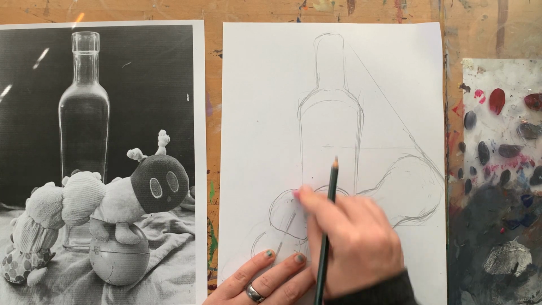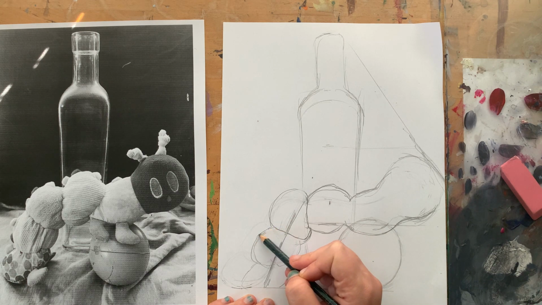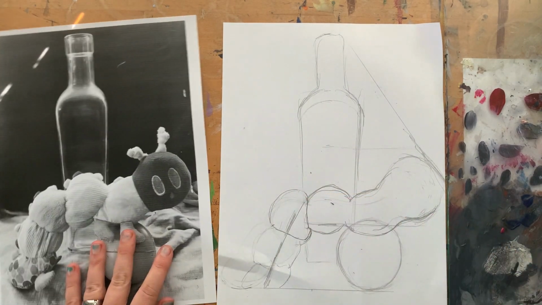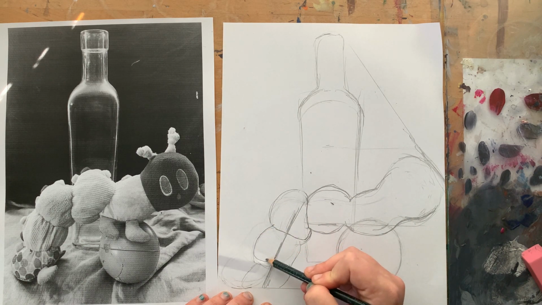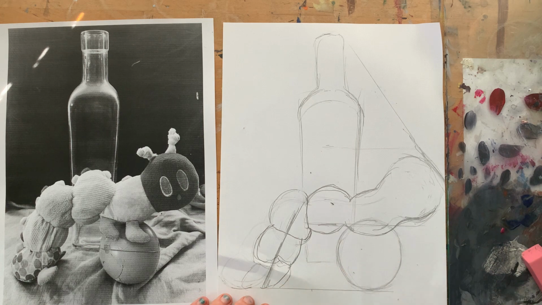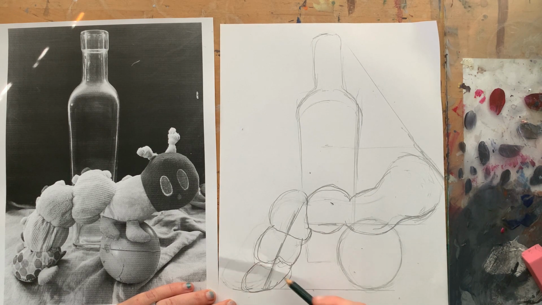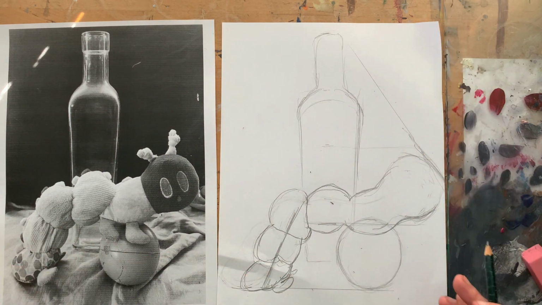I didn't have that high enough up. Okay, that's good enough.